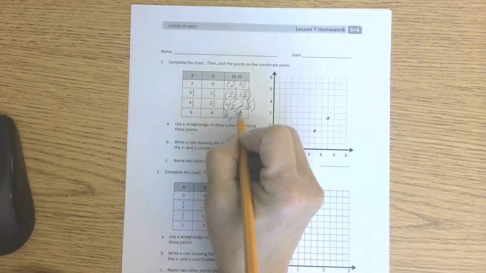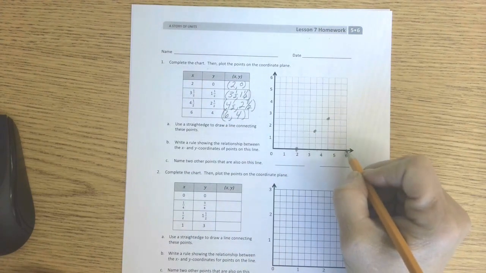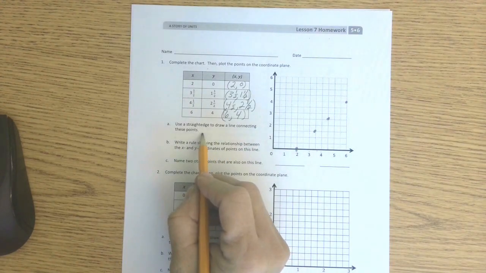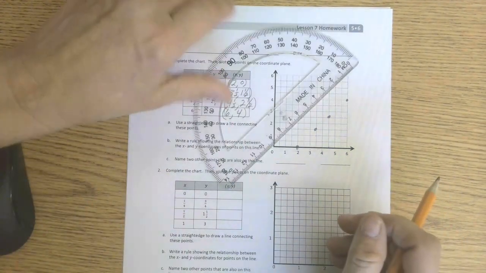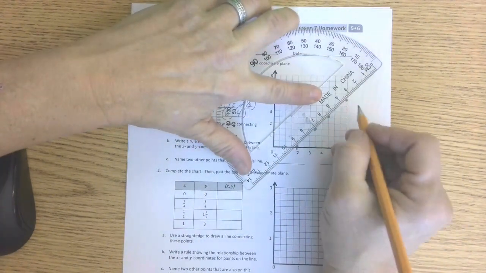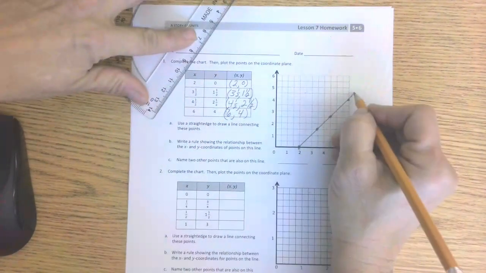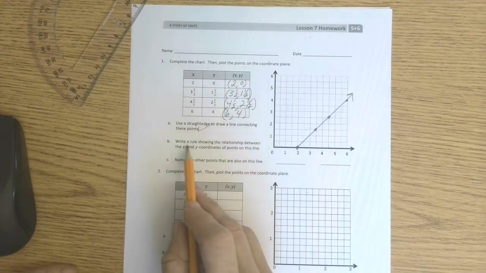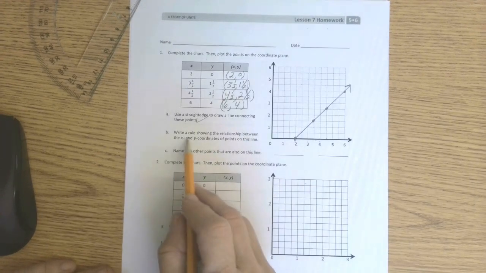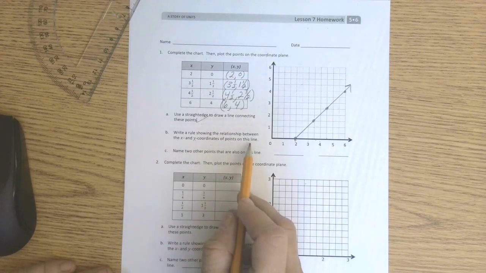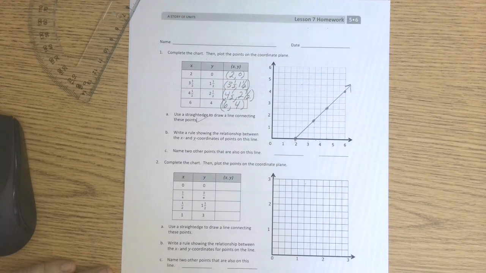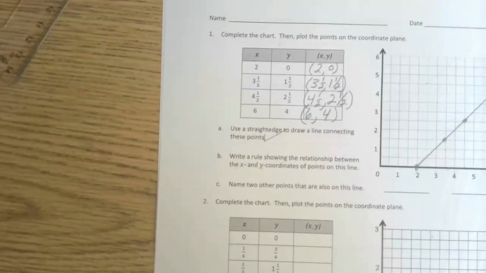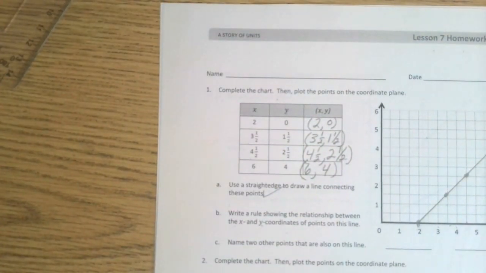X is 6, Y is 4. So over 6, up 4. It says use a straight edge to draw a line connecting these points. So we're just going to draw a line. And it says write a rule showing the relationship between X and Y of points on the line. Now, how does X become Y? Let's look a little closer.